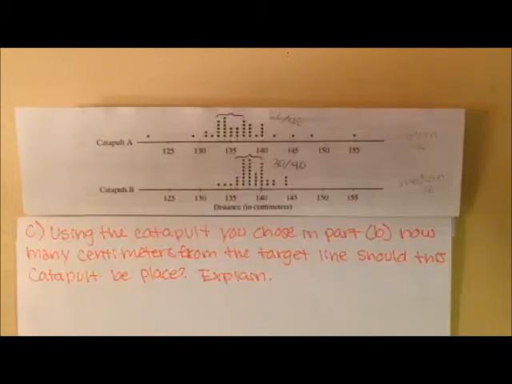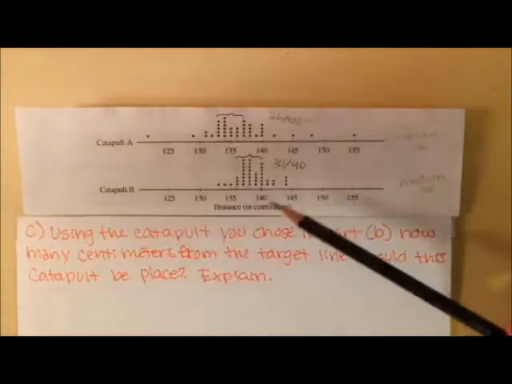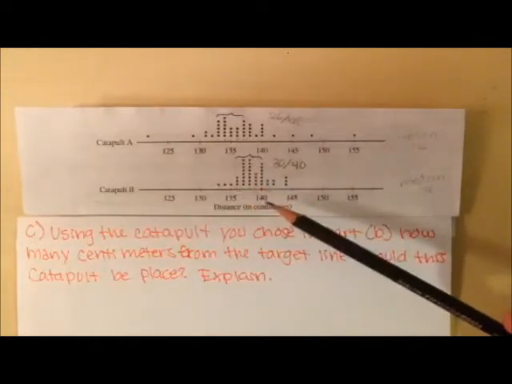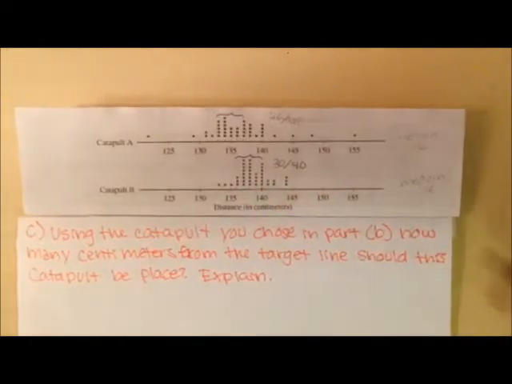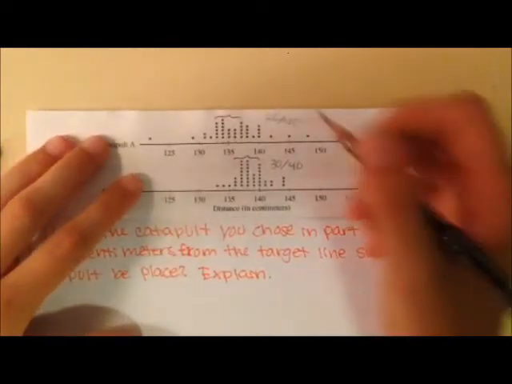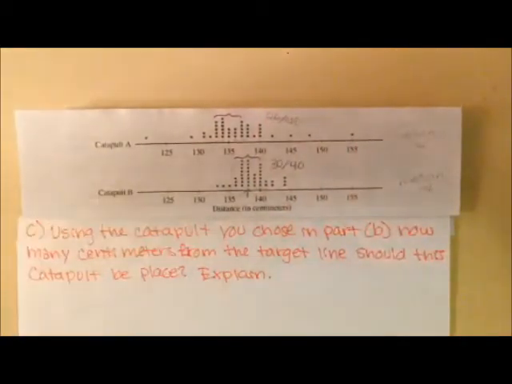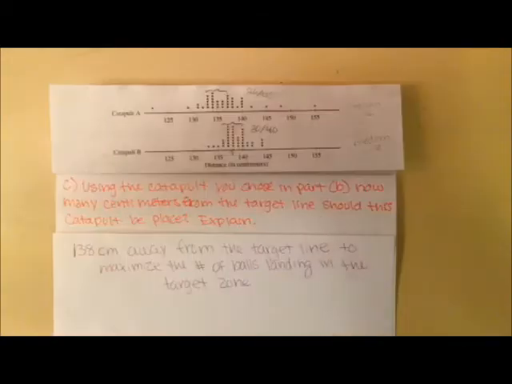In order to solve this, all we have to do is locate the center of the 5-centimeter range of Catapult B we found in part B. So if we look here, the range is from 136 to 140, so we know the middle value of that would be 138. So that is our final answer for part C. We want to place Catapult B 138 centimeters away from the target line to maximize the number of balls landing within the target zone.